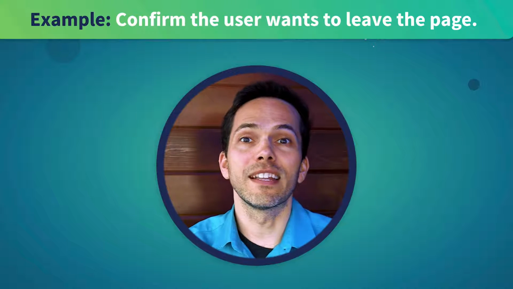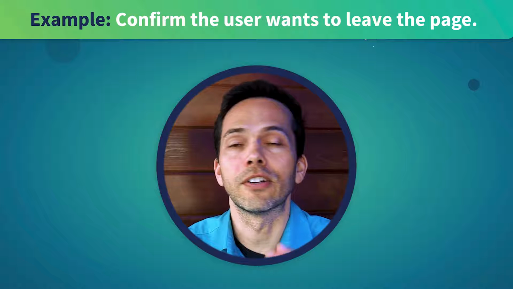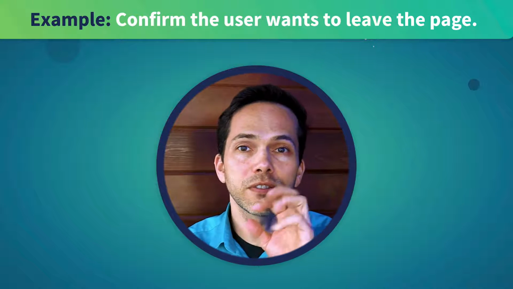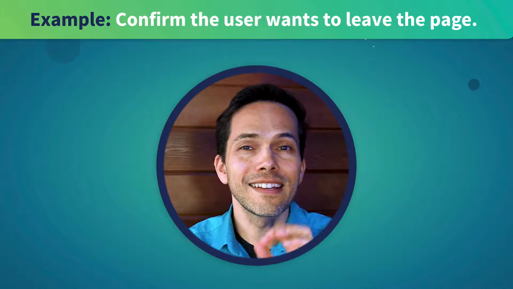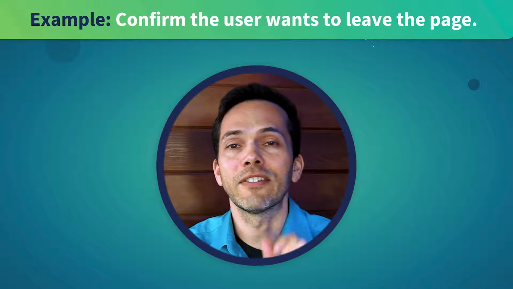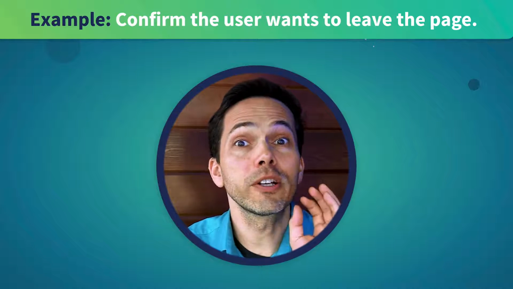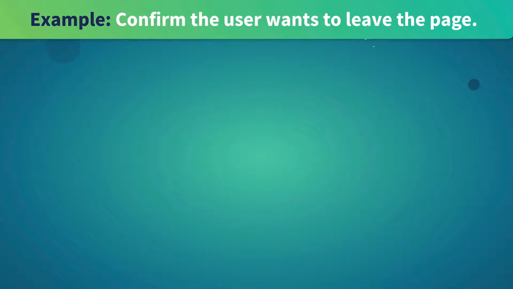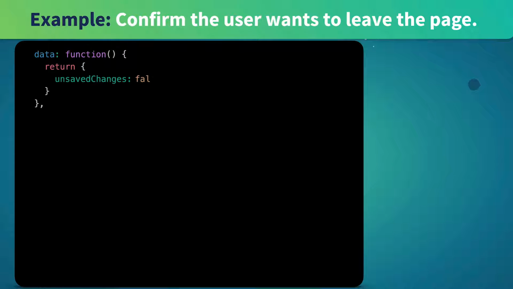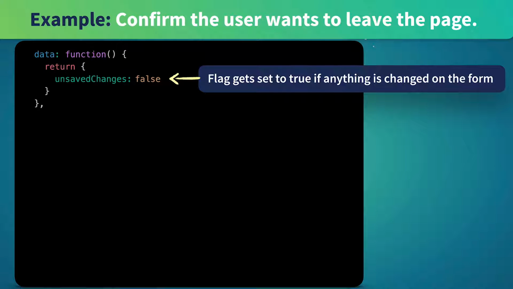Let's say we're on the edit event page in our application, and the user fills out a bunch of things on the form, doesn't hit save, and then tries to navigate away. It would be nice to have a little pop-up that says, "Are you sure you have unsaved changes?" How would we do that? Inside of our edit event component, we might create a new unsaved changes property. So if there are unsaved changes, we'll set it to true.